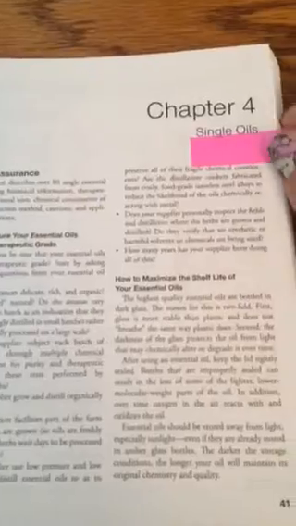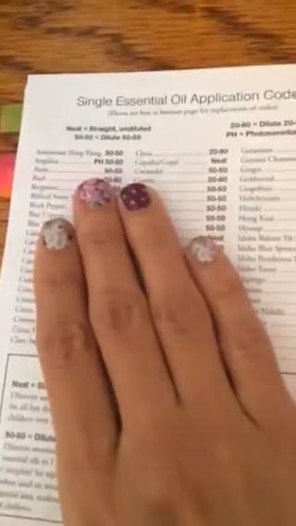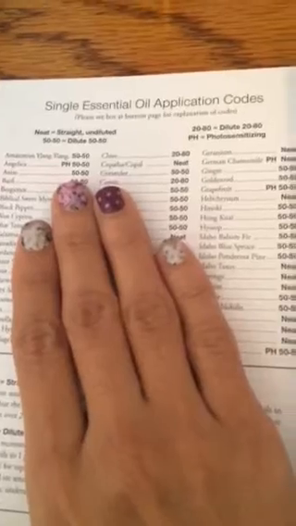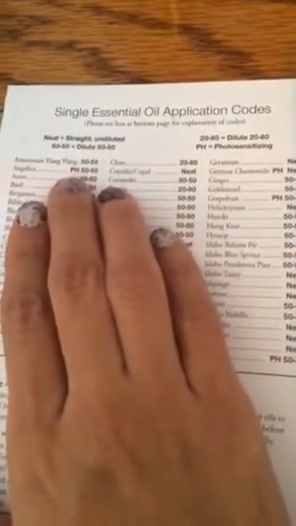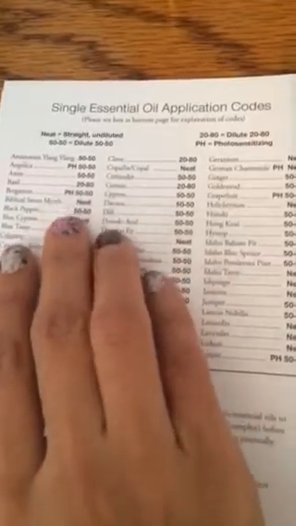Next page is chapter 4, single oils. Now these are the single oils followed by the blends, and the next page tells you how to dilute your oils, 50-50, or this PH here stands for photosensitive. These are the extra photosensitive oils.